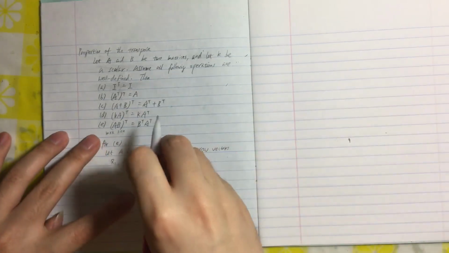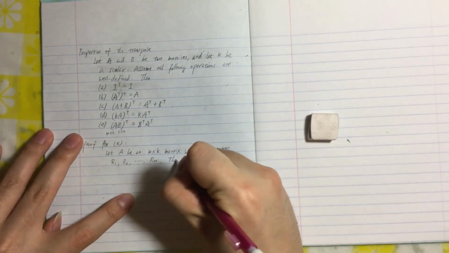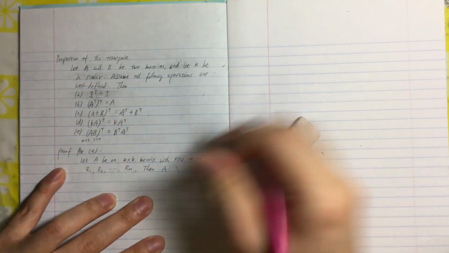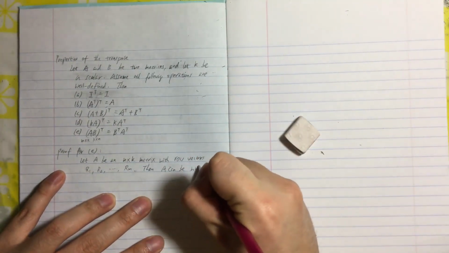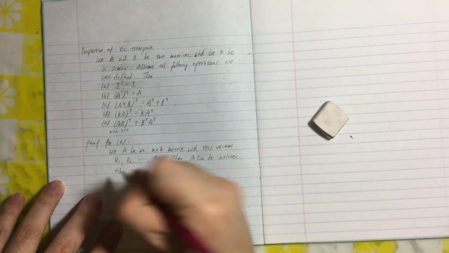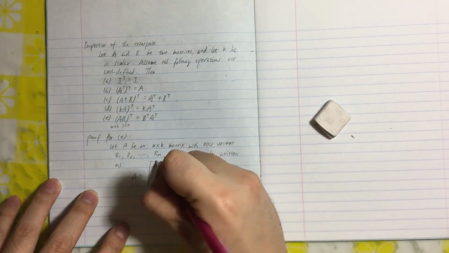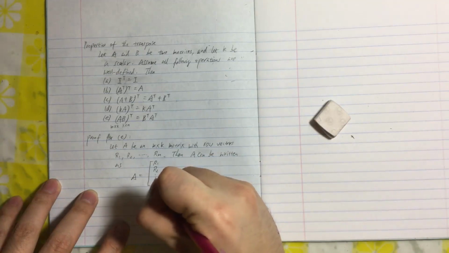Then matrix A can be written as matrix A equal to row 1, row 2, row m.